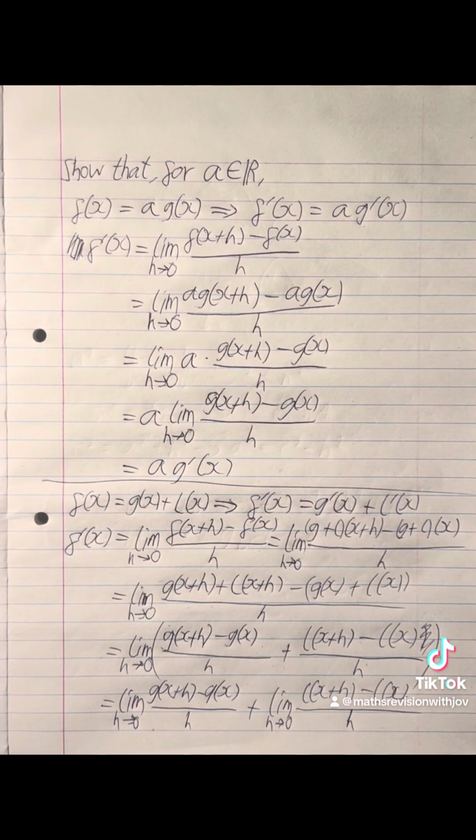So great, that's a couple of basic trivial results in differentiation. I hope that helps.